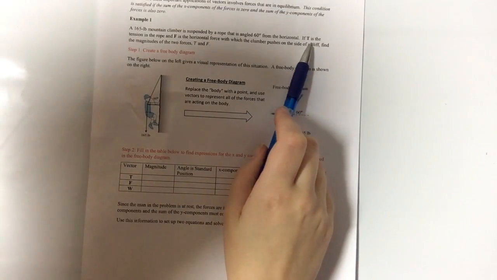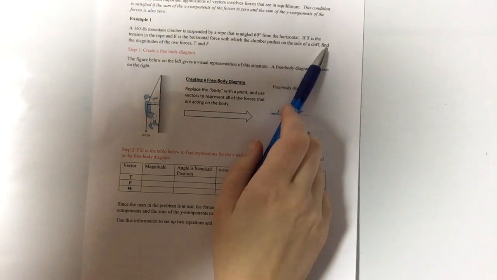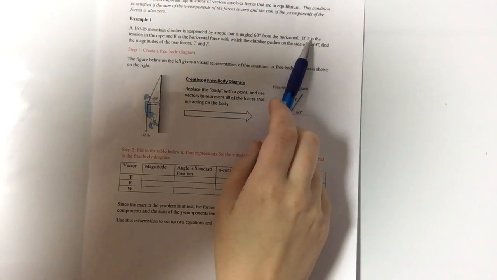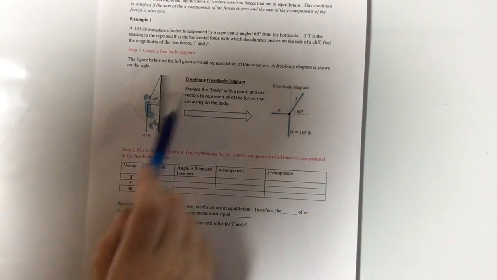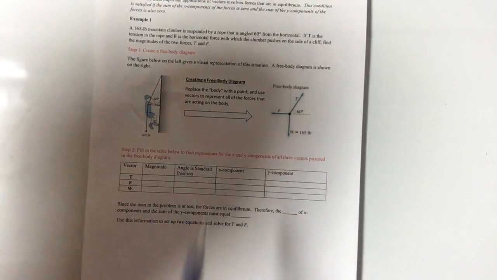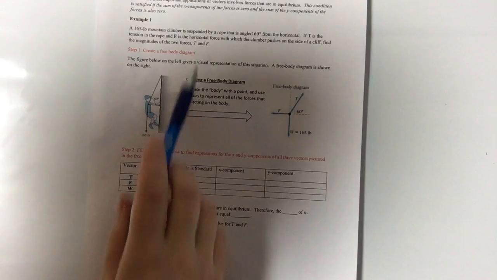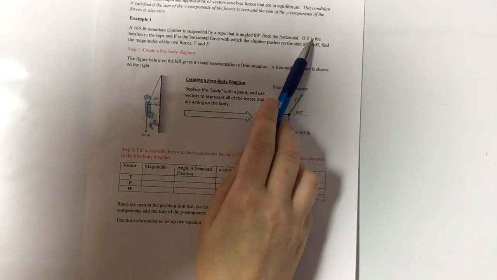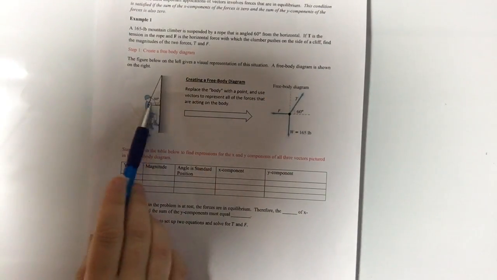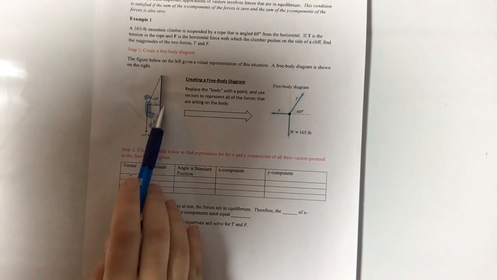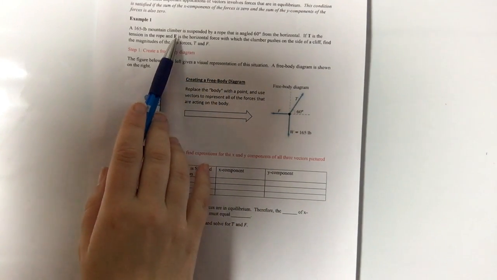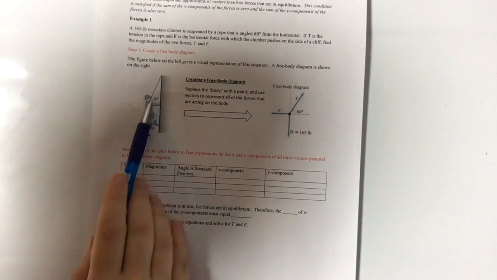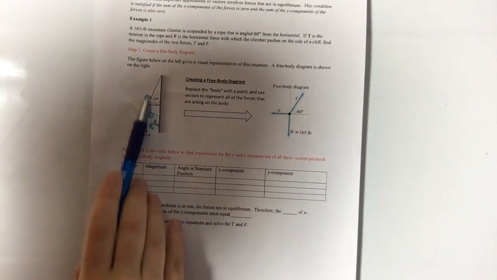If T is the tension in the rope, and F is the horizontal force at which the climber pushes on the side of the cliff, we want to find the magnitude of the two forces. So we have three forces: the tension in the rope, him pushing off of the cliff, and his weight pulling him down.